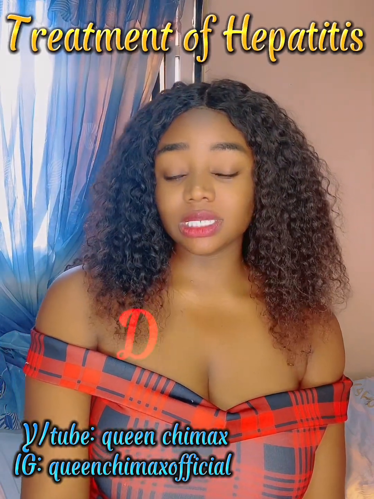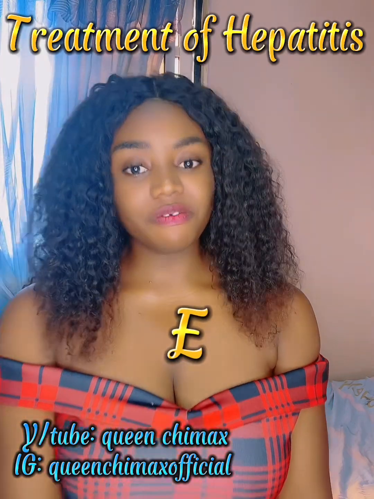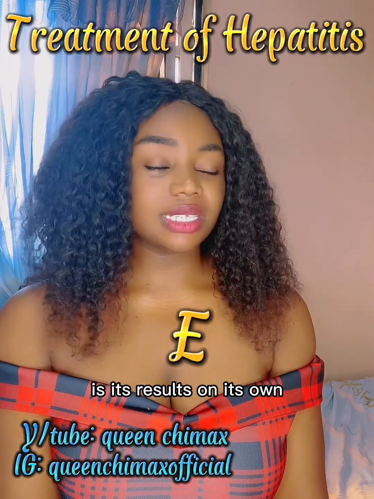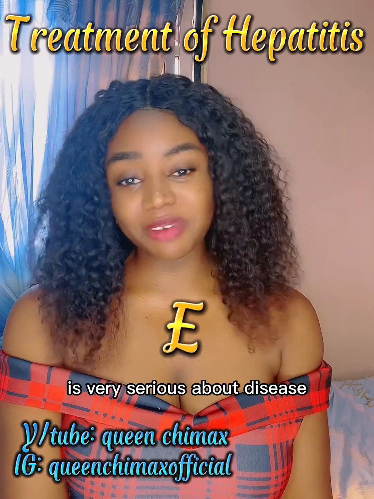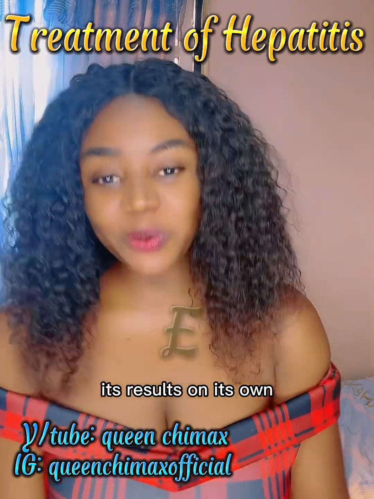Then the next point is hepatitis E virus. Hepatitis E virus resolves on its own. It's not a serious liver disease. It resolves on its own.